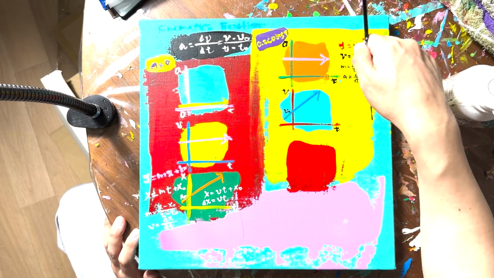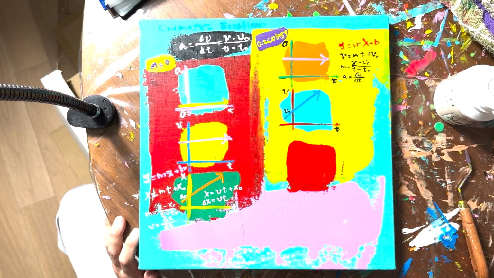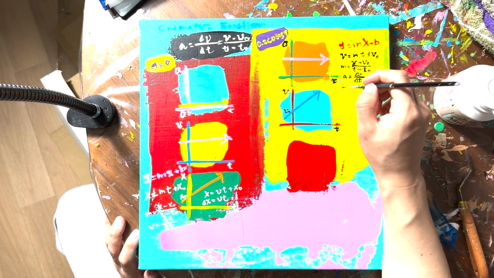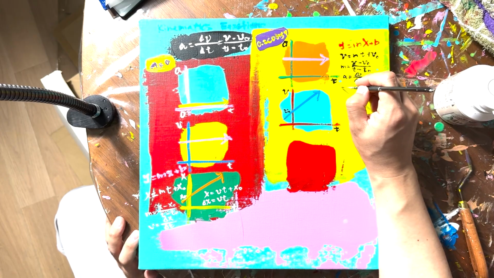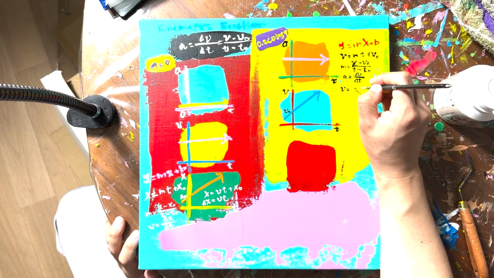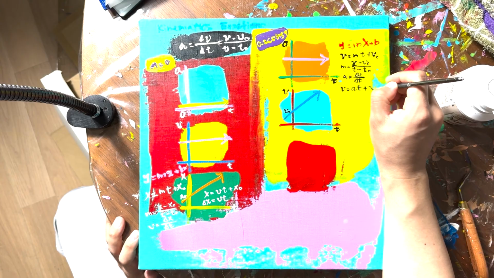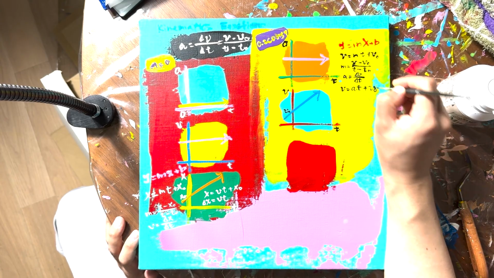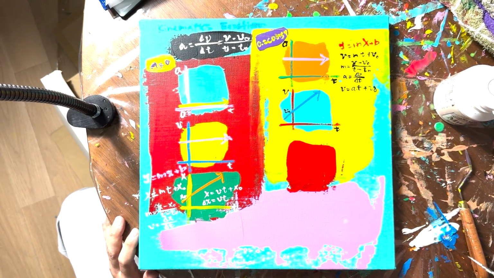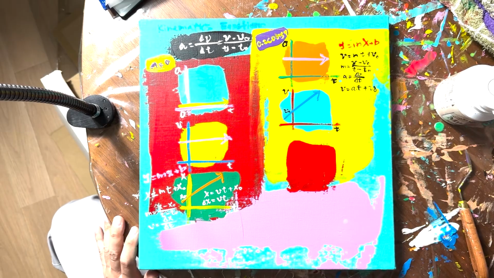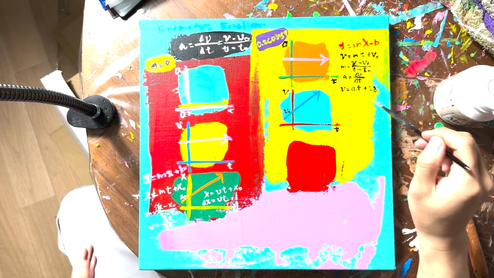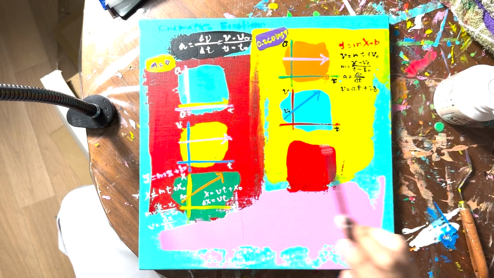So instead of m, we use a: v equal at plus initial velocity. This is the first equation of the kinematics equations.